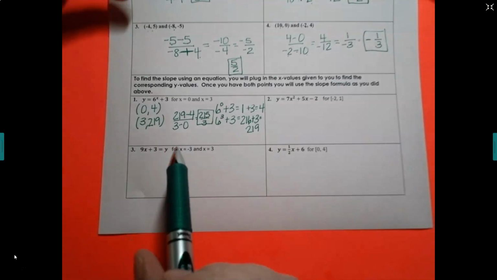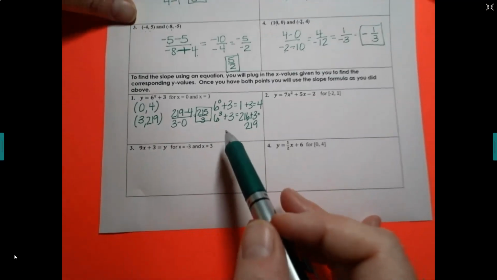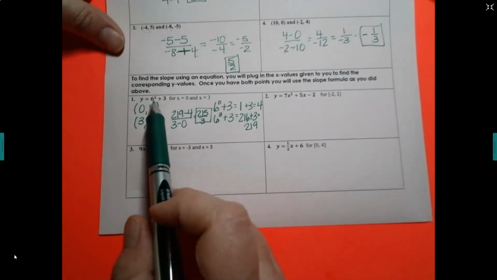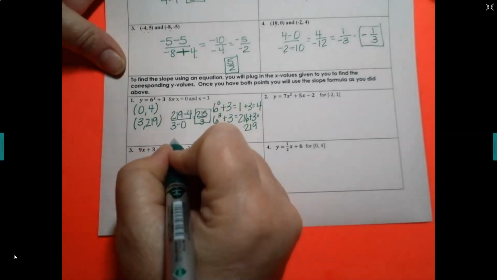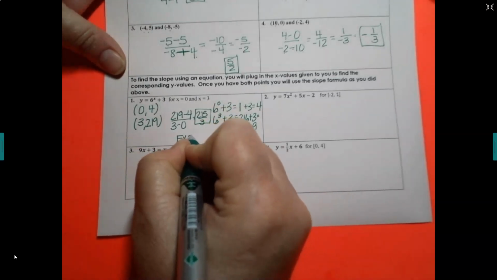And then the other thing I want you to do is identify this as linear, quadratic, or exponential. I have an x in the exponent, so that makes this exponential.